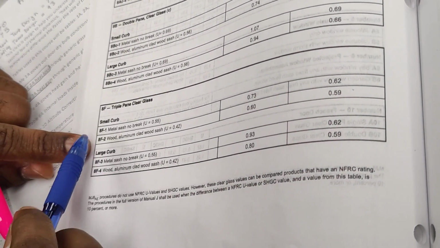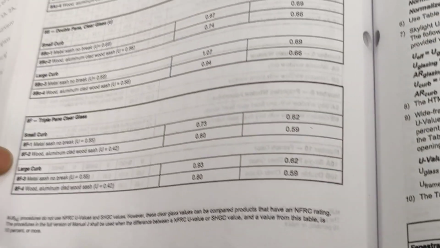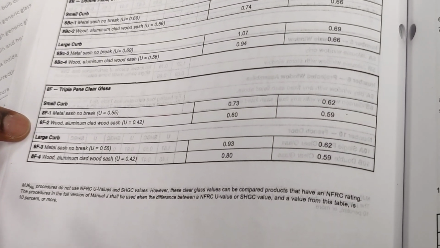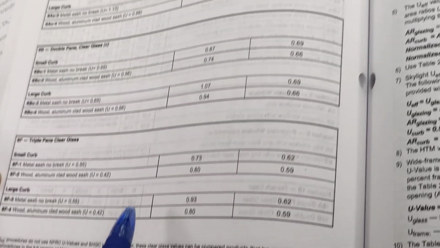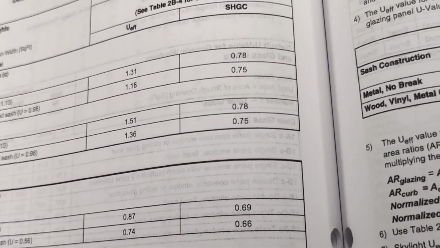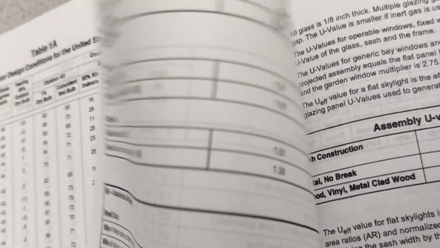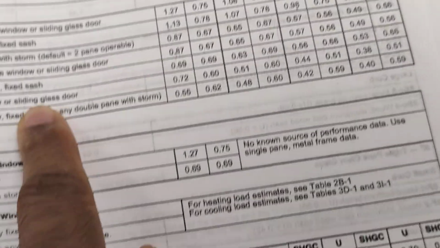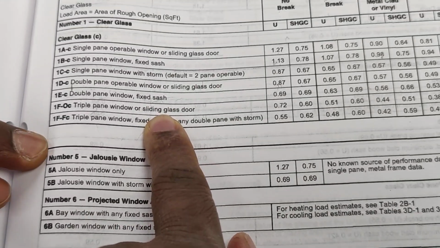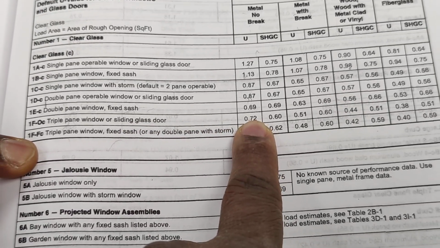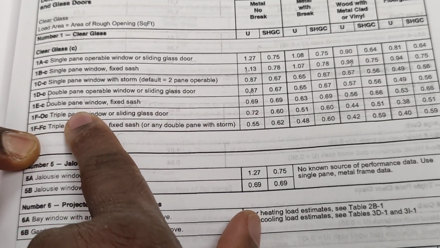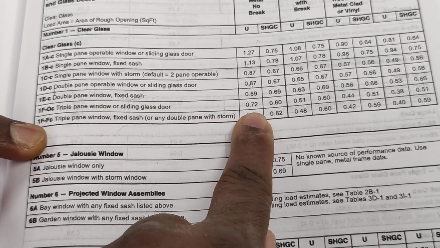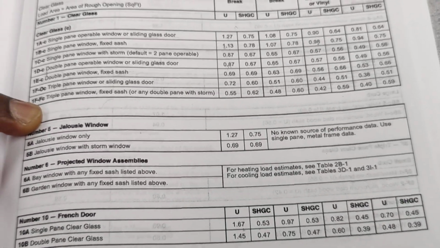All right, so now we found the U value, 0.72. To find the heat temperature multiplier, we need 0.72 times the heat temperature difference. We just found that number, and we know it is 28.